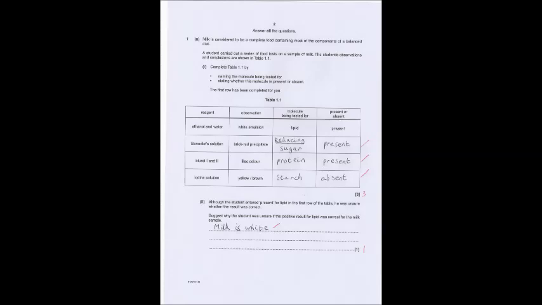Good. So question 1. Oh, a lot of reading for me. Milk is considered to be a complete food containing most of the components of a balanced diet. A student carried out a series of food tests on a sample of milk. The student's observations and conclusions are drawn in table 1.1. Complete table 1.1 by naming the molecule being tested for, stating whether this molecule is present or absent. So firstly, you see food tests.